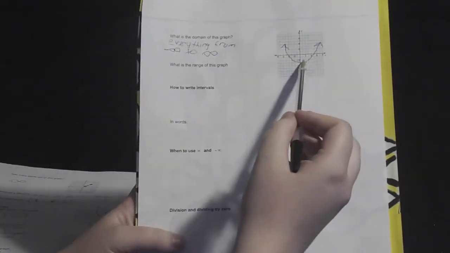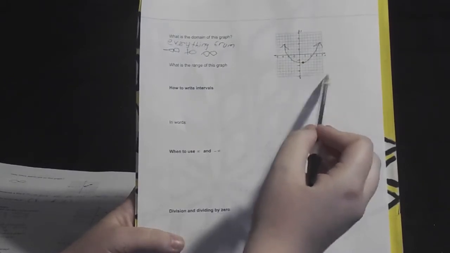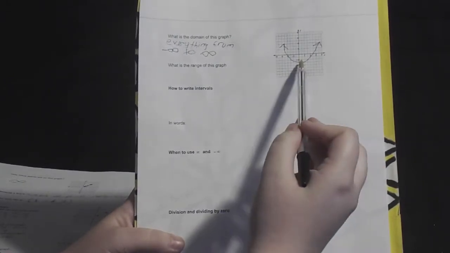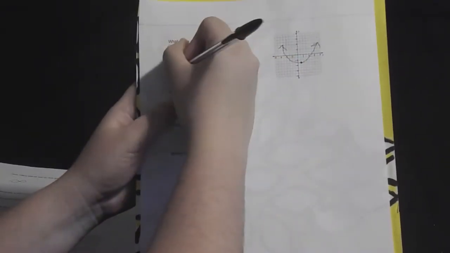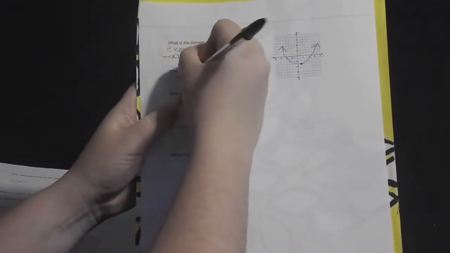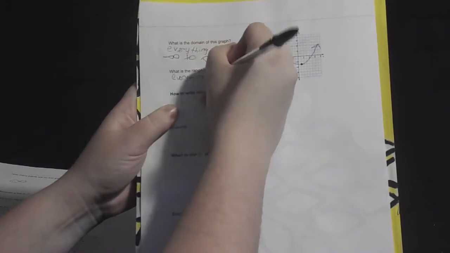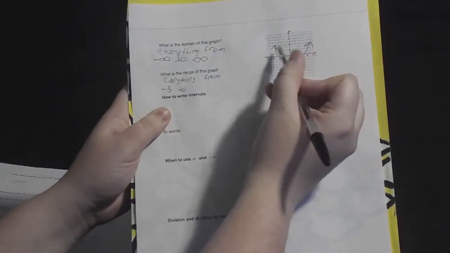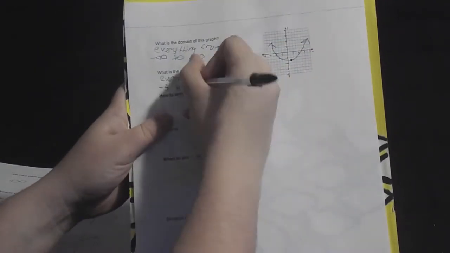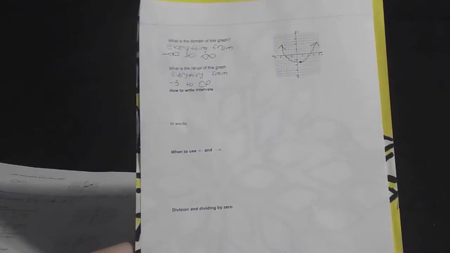Okay, remember range is how far down the graph goes, because it's the smallest y, and y is down. And if you can see, this point was down here at negative 3. There's nothing beneath it. The very bottom one was negative 3. So it's everything from negative 3 to, how far up? Well, both these arrows are going up, so it's going to keep going up forever, all the way to infinity.